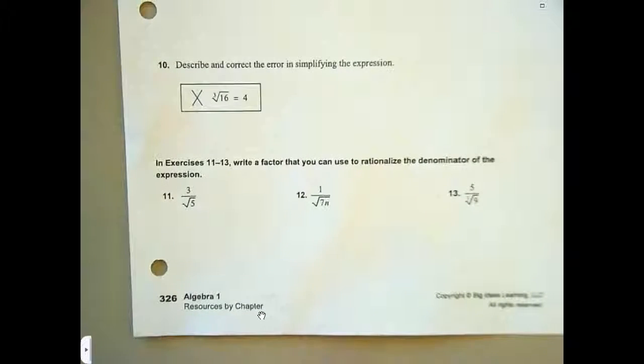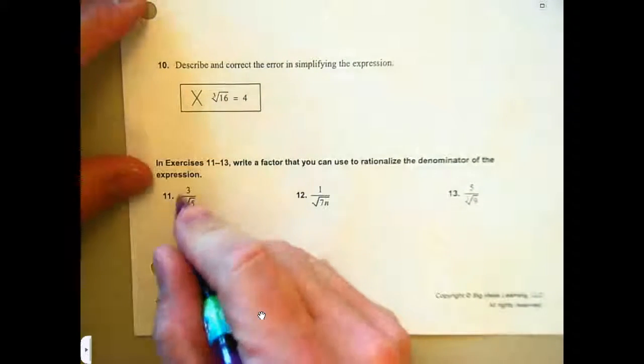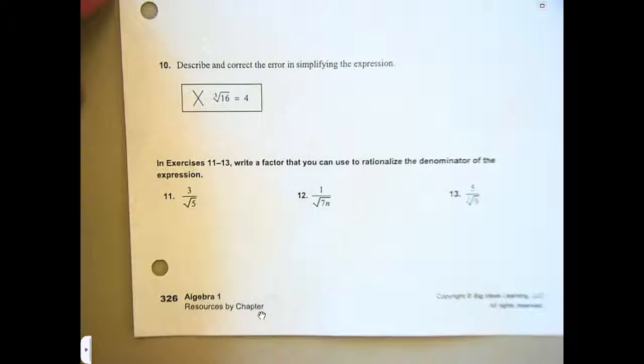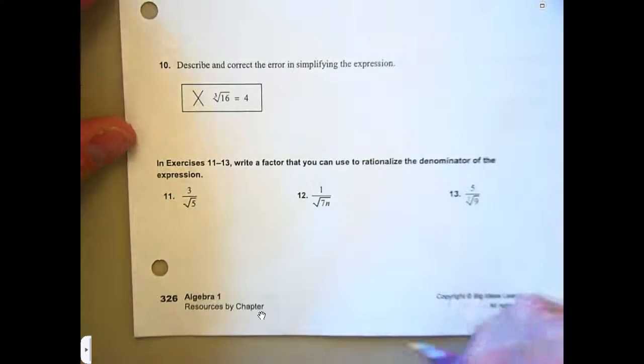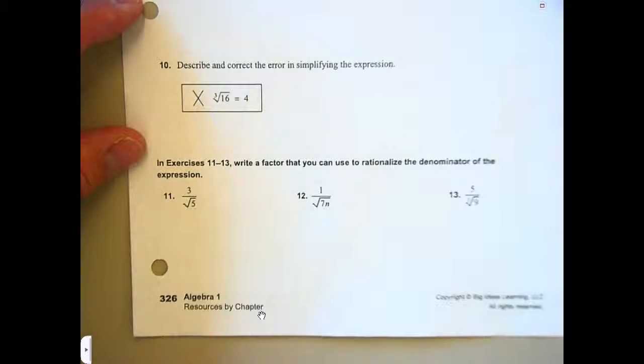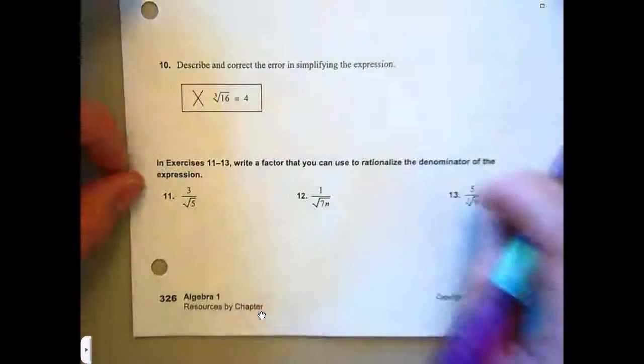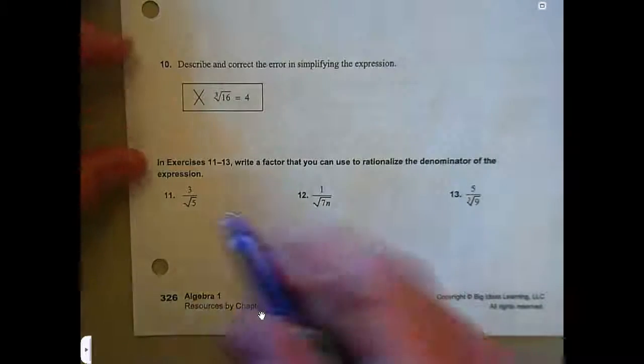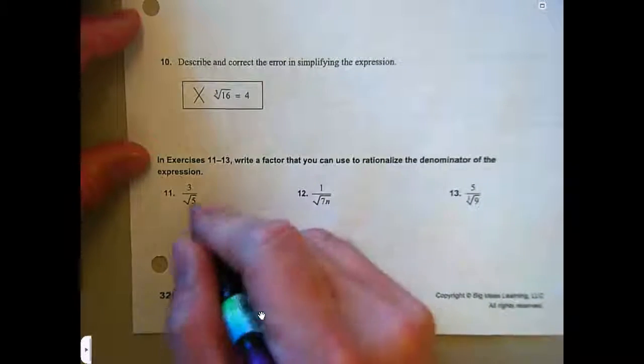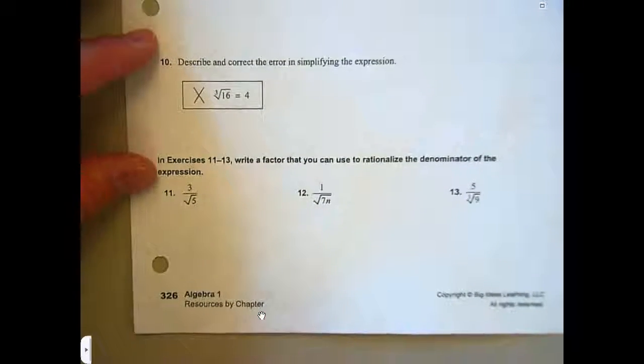This was just asking you to write the factor that you can use to rationalize it. So what's wrong with this problem right now? Quinn? No, not on number 10, on these problems down here. Sarah, what's wrong with this? Square root on the bottom. You're not allowed to have a square root in the denominator.